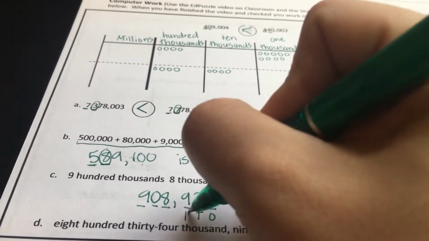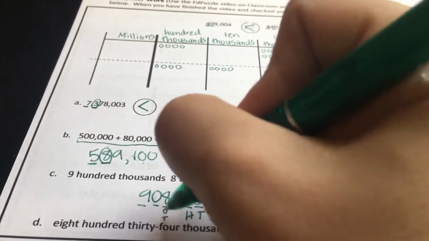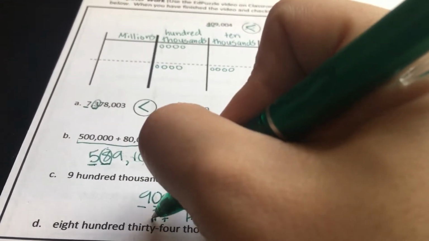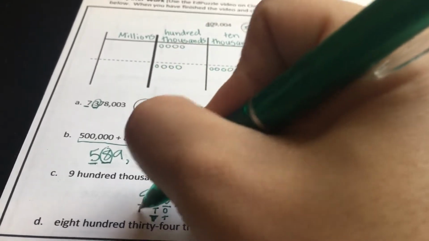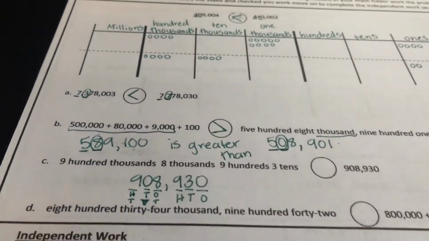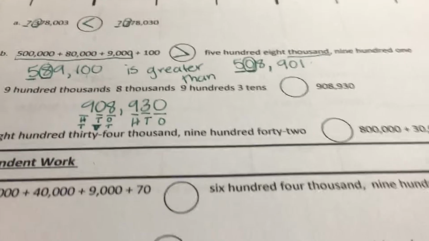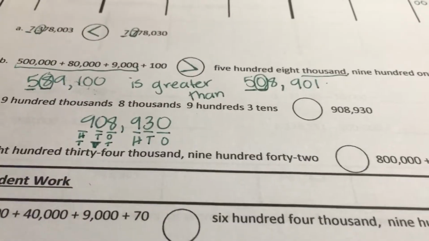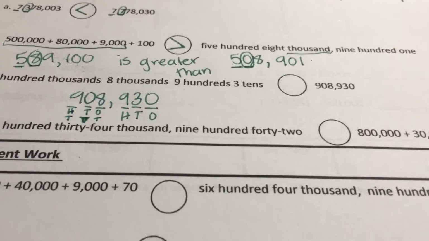Again, if you need it to, guys, you can write your place value cheat sheet. 1s, 10s, 100s, 1,000s, 10,000s, 100,000s. And from there, you could just plug in your digits. All right, so let's look. We have 908,930 compared to 908,930.